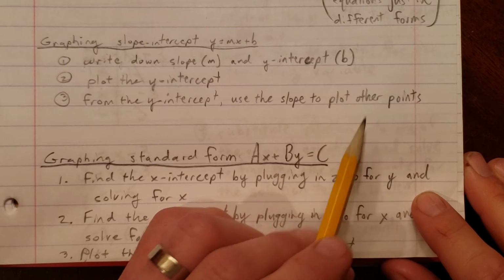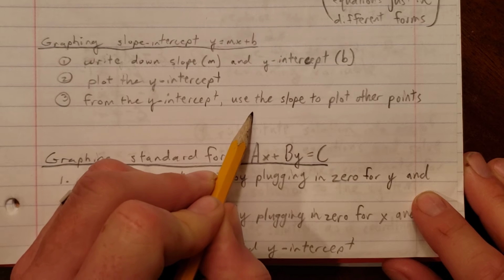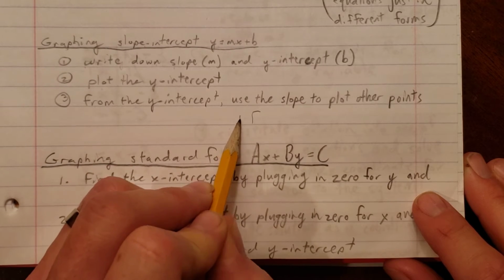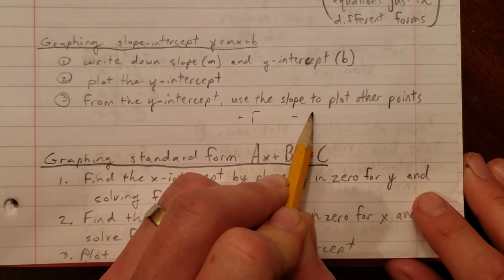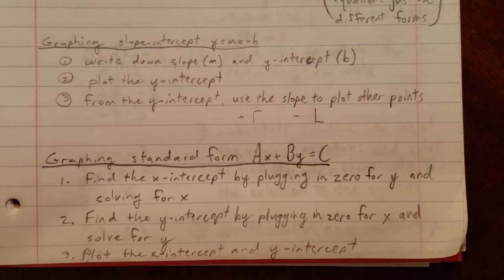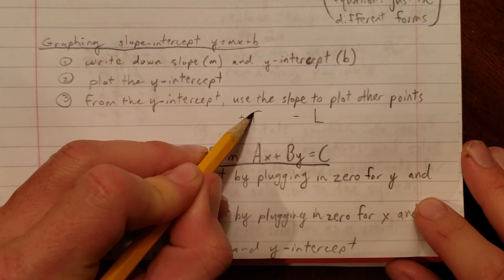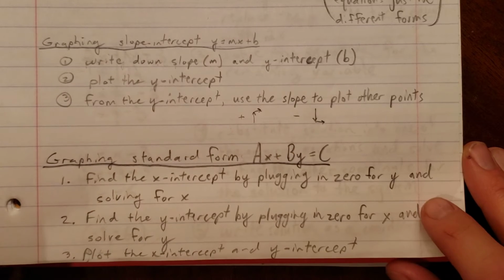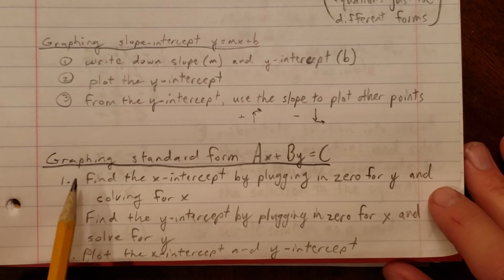If the slope is positive, you're going to go up and right. And if the slope is negative, it would be down and right. So up and right, down and right. We always go right for slope.